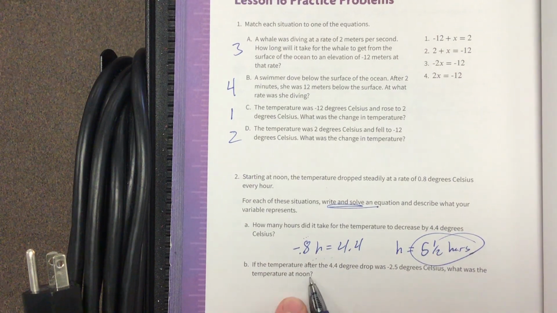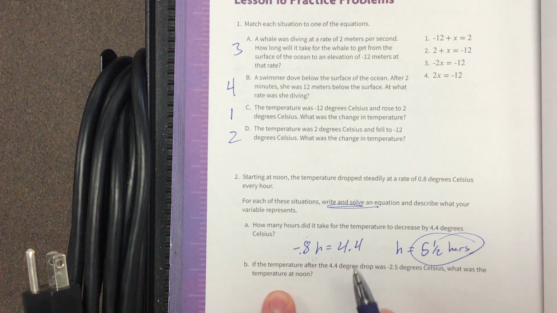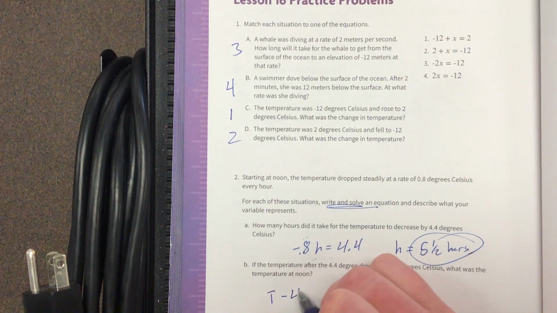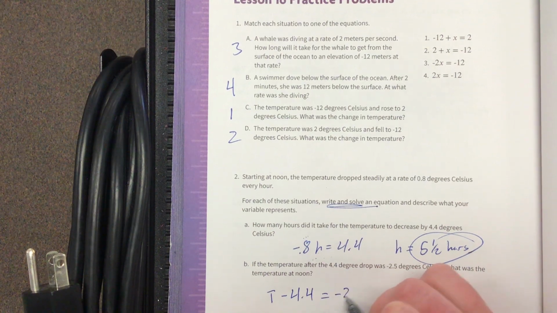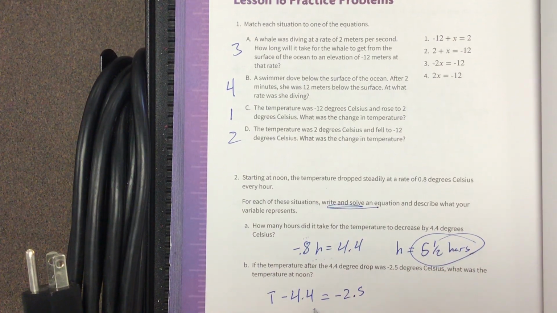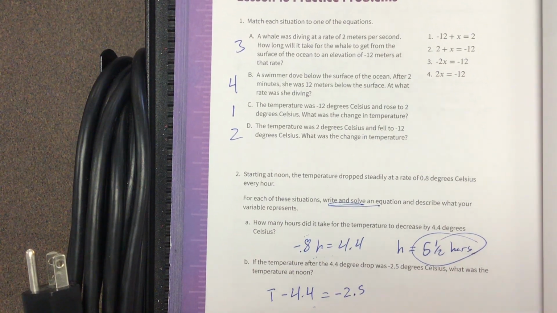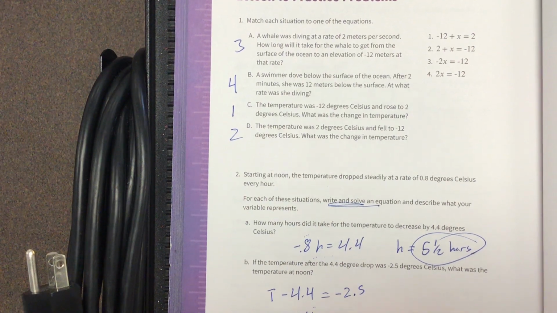All right, then B. What's that? I see. That's good that you see. B, how would we set up our equation on that one? Jada, did you get an equation on this one? I think it's P minus 4.4 equals negative 2.5. That would be right. And then how would we solve this? What's our next step in solving this? Right, we add 4.4 to both sides there.